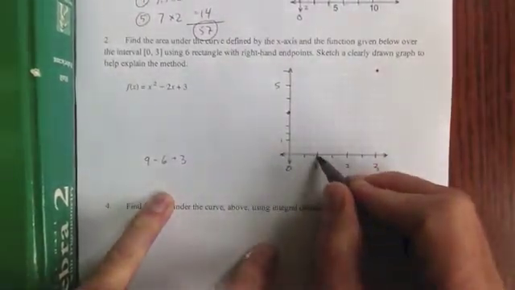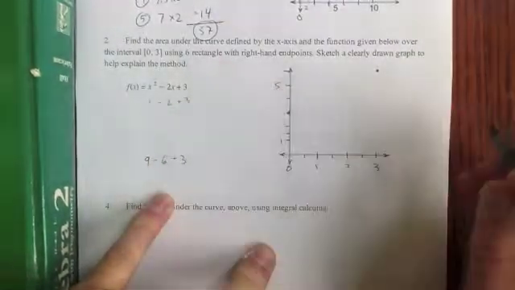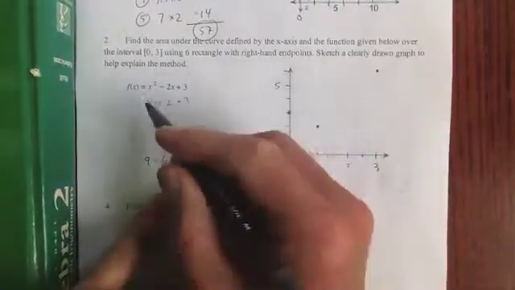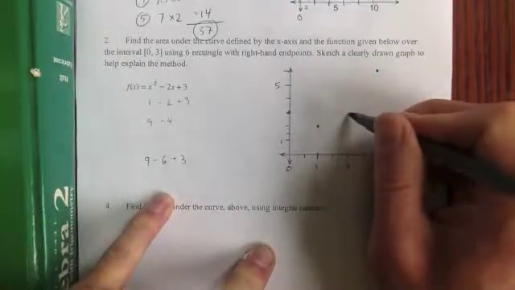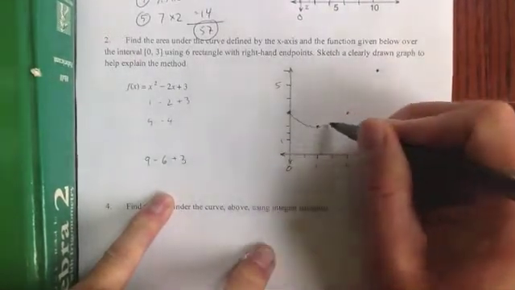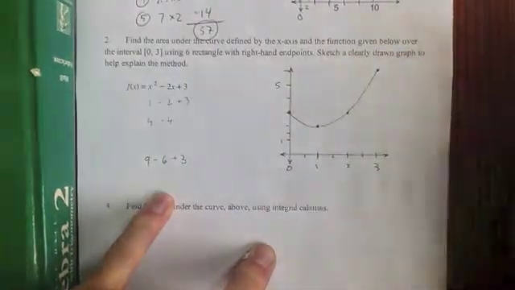When I go to 1, it's 1 minus 2 plus 3. So that's down to 2 right there. And then when I'm at 2, that's 4 minus 4 plus 3. I'm back up to 3. Okay, so it's, as you know, a quadratic, so it's going to be a parabola, and it's going to go something like this.